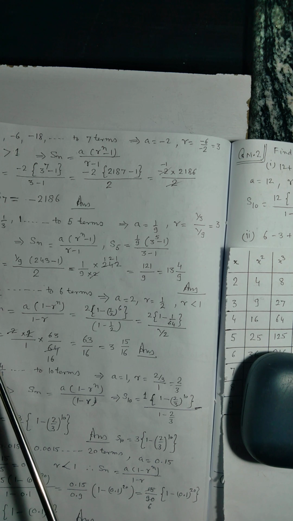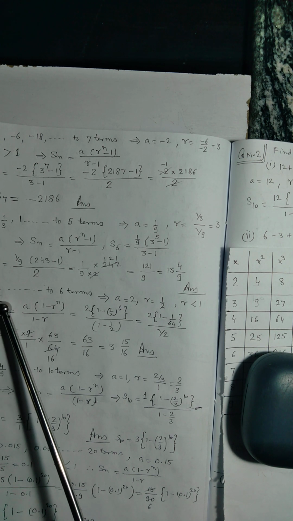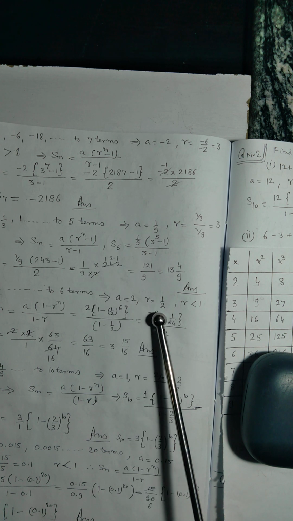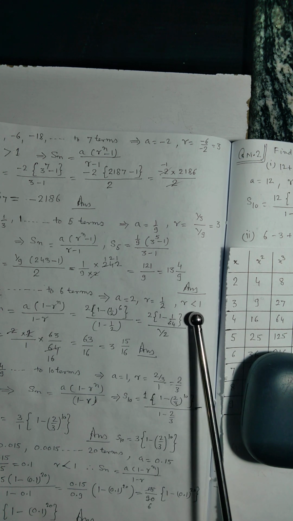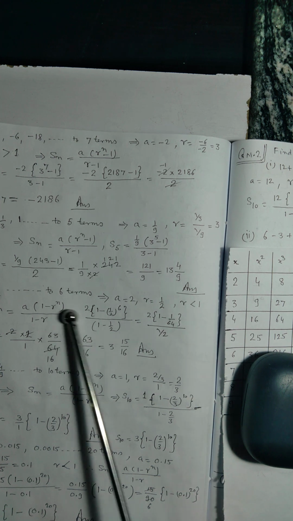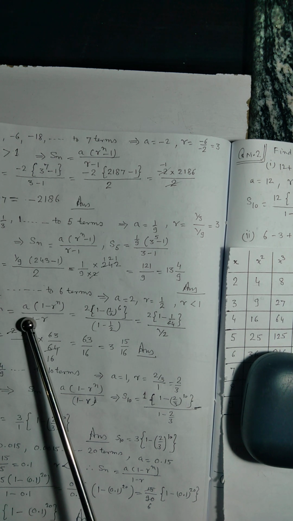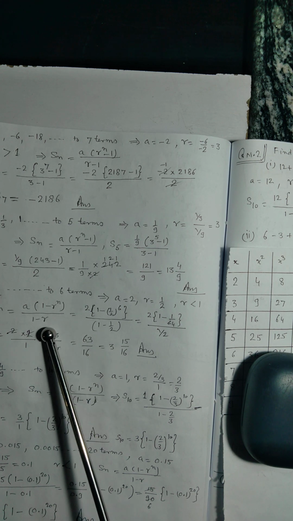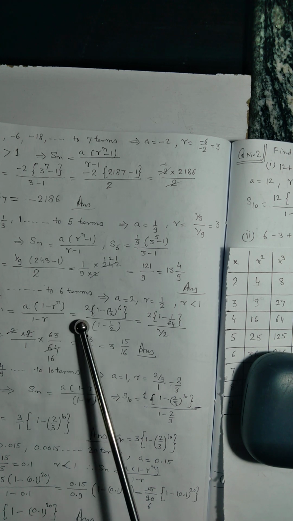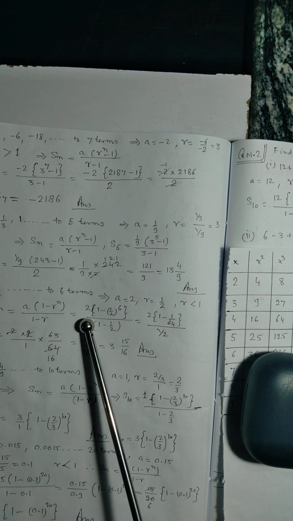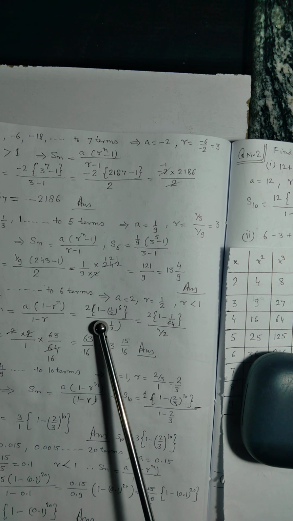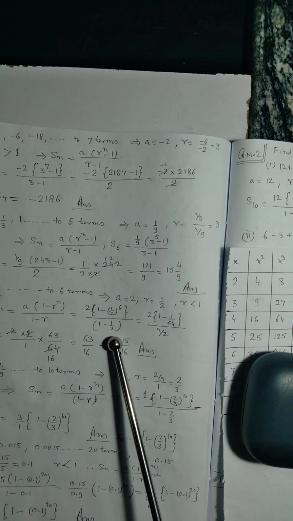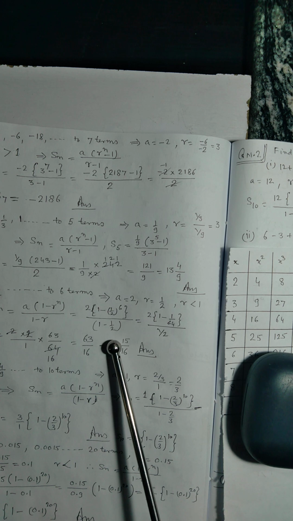Now come to the fourth part, that is 2, 1, 1 by 2, up to 6 terms. That is A is equal to 2, R is equal to 1 by 2, R is less than 1, means common ratio is less than 1. Therefore we will use this formula, that is A in bracket 1 minus R raised to power n upon 1 minus R. So in place of A you write down 2 in bracket 1 minus 1 by 2 raised to power 6 whole divided by 1 minus 1 by 2.